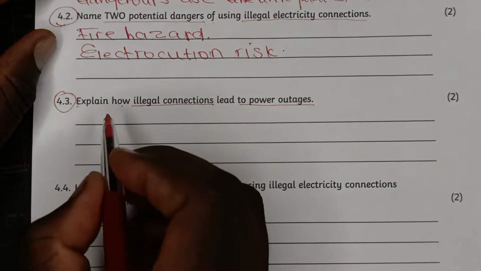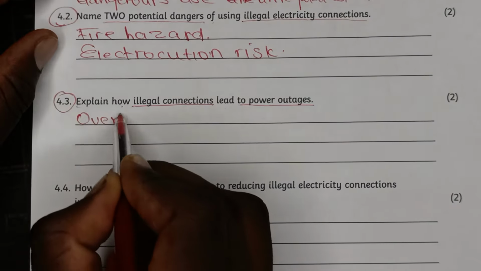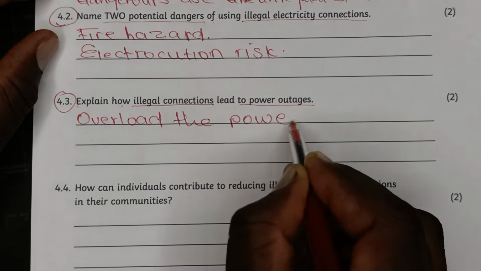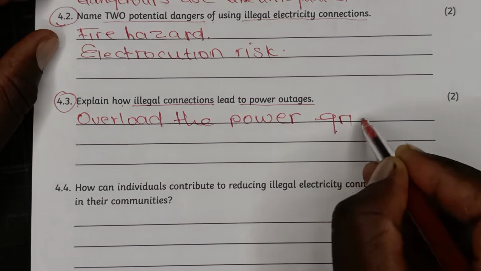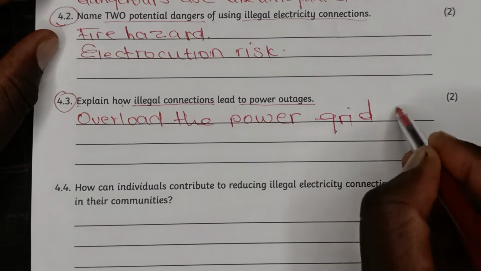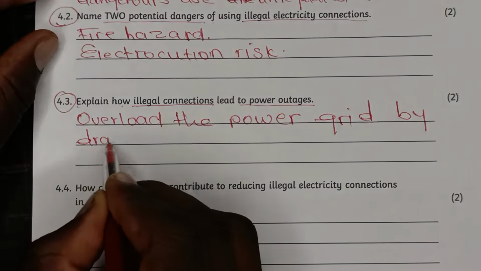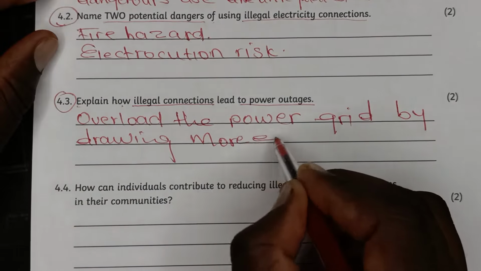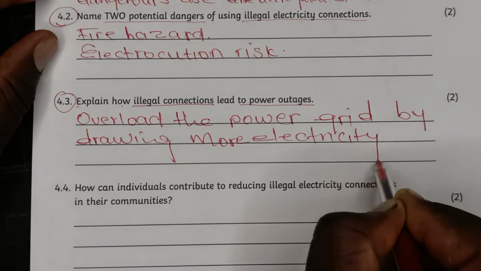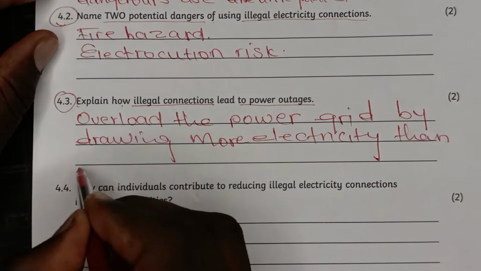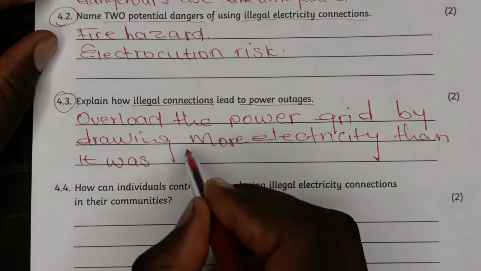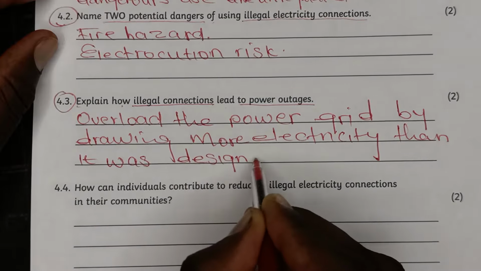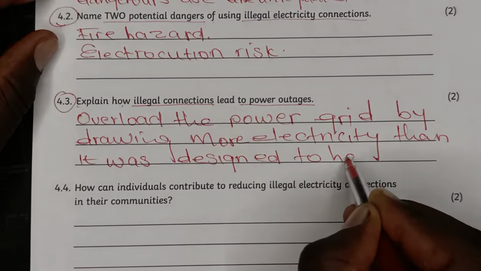So illegal connections, they overload the power grid by drawing more electricity than it was designed to handle.